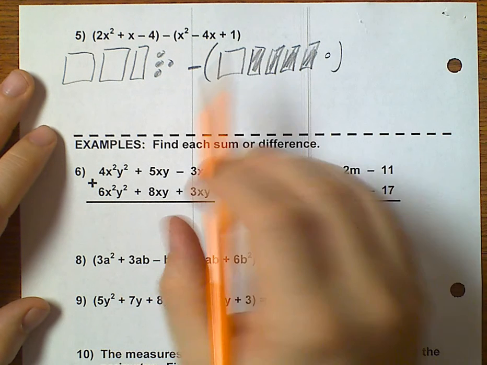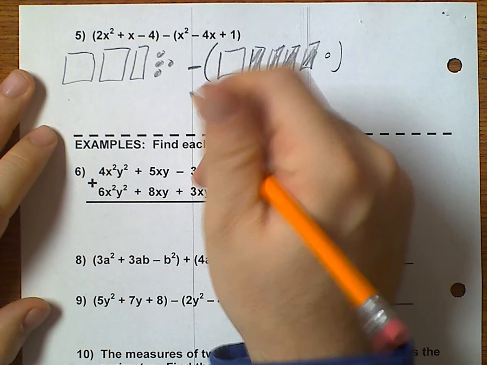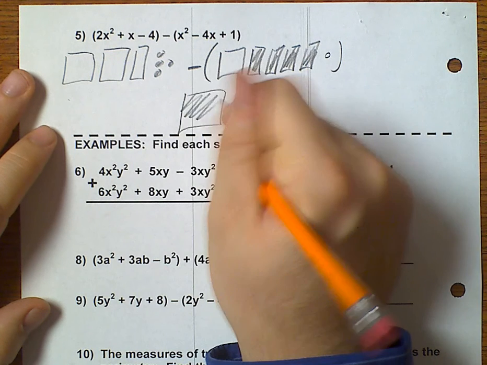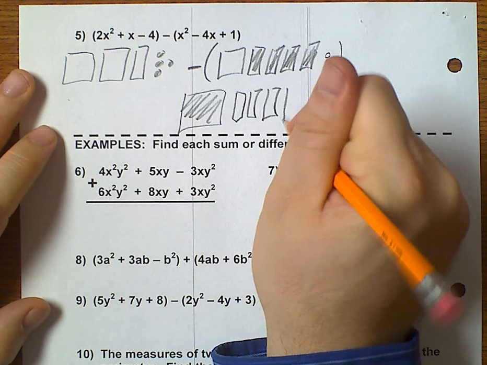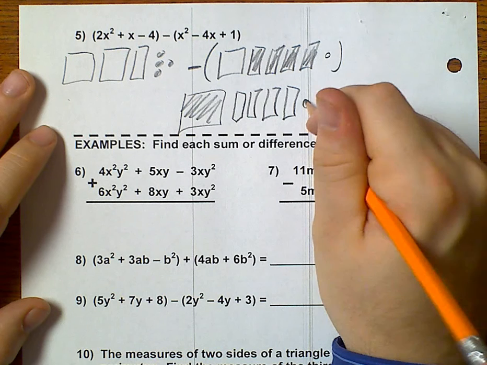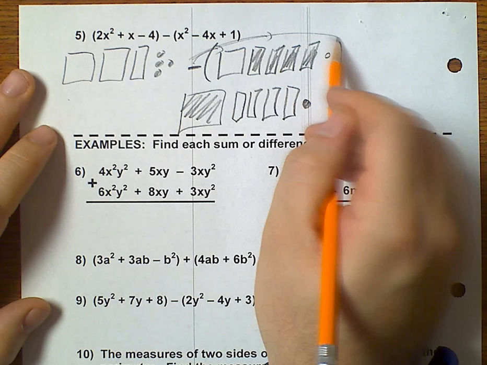Well, I have to distribute this negative sign. So this is really a negative x squared. 1, 2, 3, 4x, and a negative 1 when I distribute that negative sign.